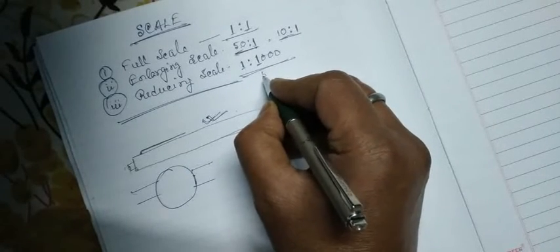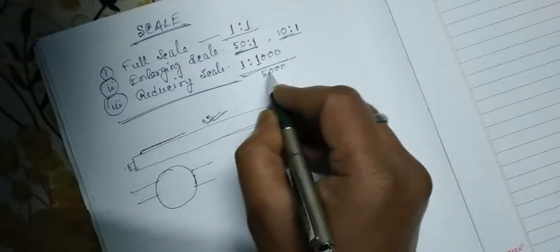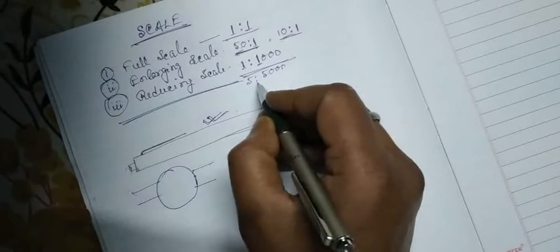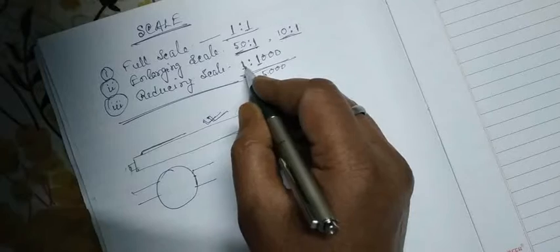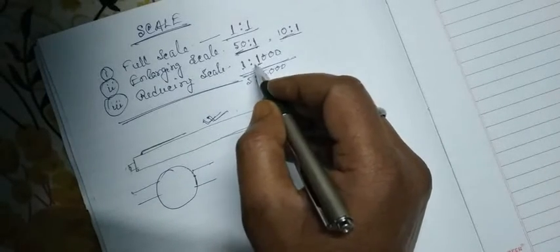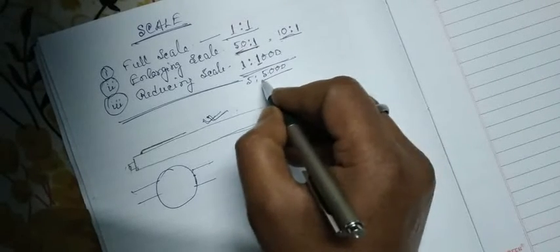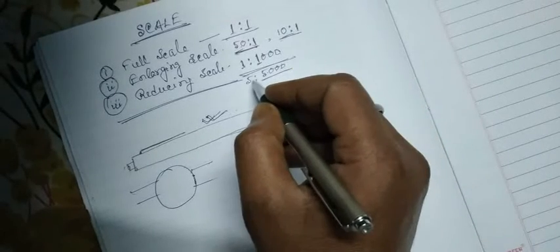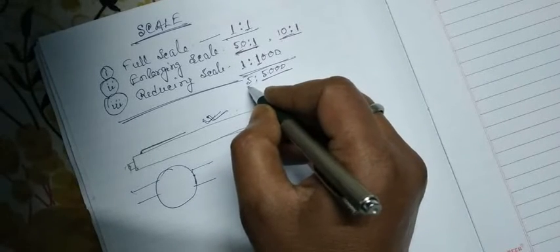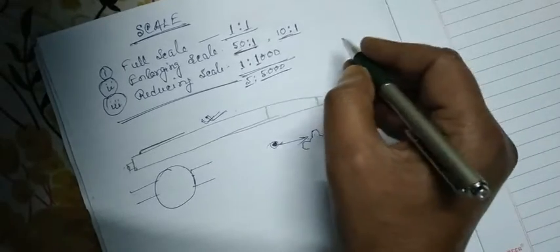If 5000 is the length of the object, then what is the drawing size? At 1 is to 1000 scale, that is 5 millimeter. Understand? It means it is a 1 is to 1000 ratio. We are reducing the scale into a 1 is to 1000 ratio. If the length of the object is 5000 millimeter, then in our drawing we take 5 millimeter. So what is our scale? 1 is to 1000. Understand?